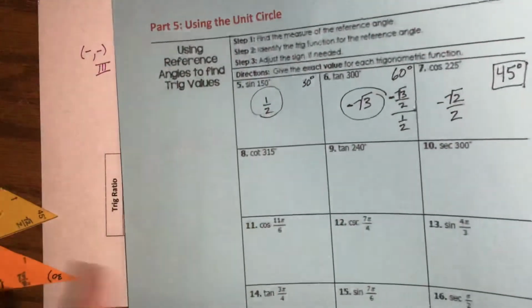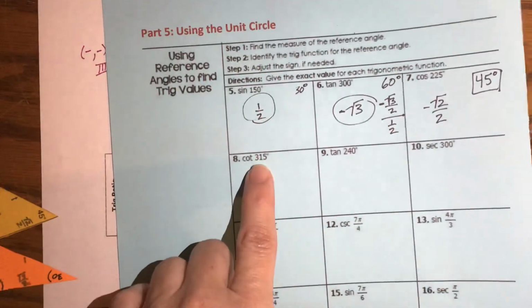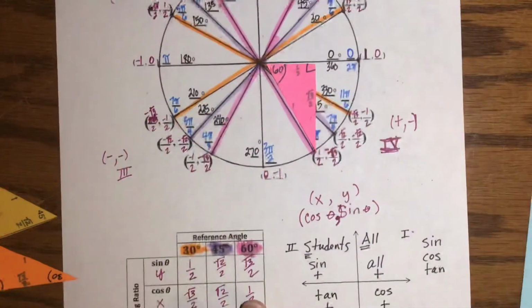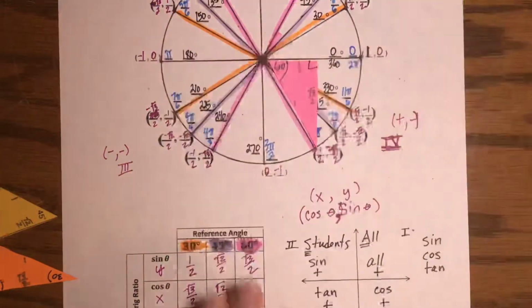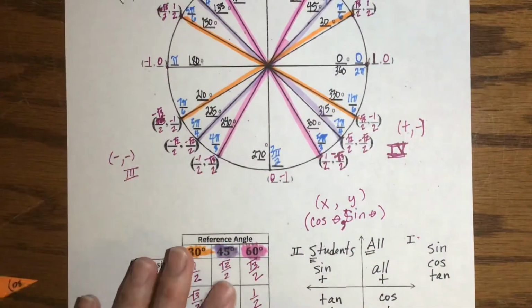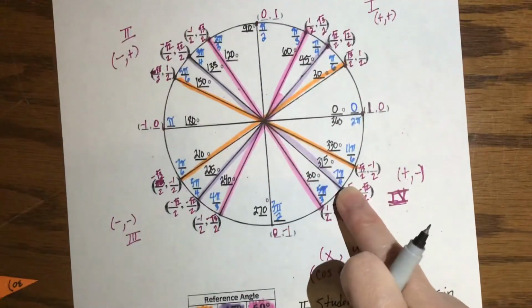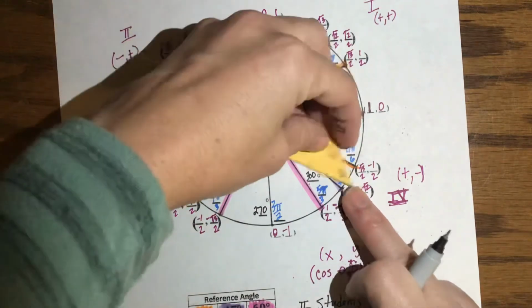All right, so let's take a look at doing some of the others. So cotangent of 315. That's the one we're going to do now. Cotangent of 315. So first I'm going to find 315. It's right here. Reference angle of 45.